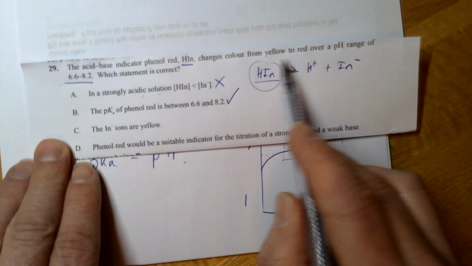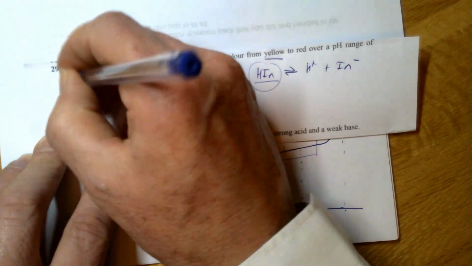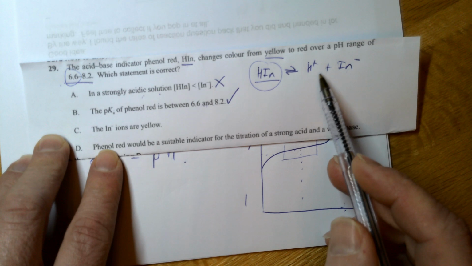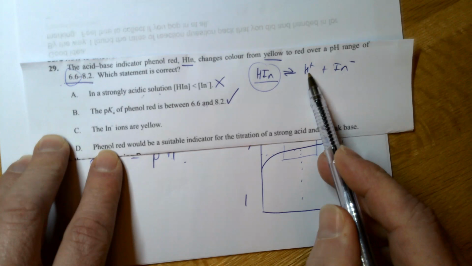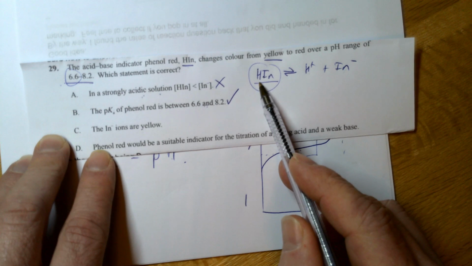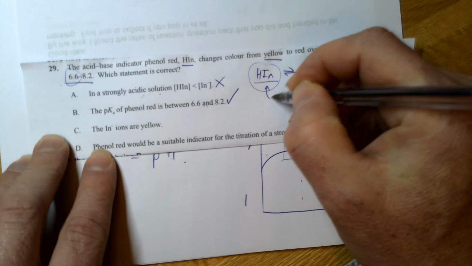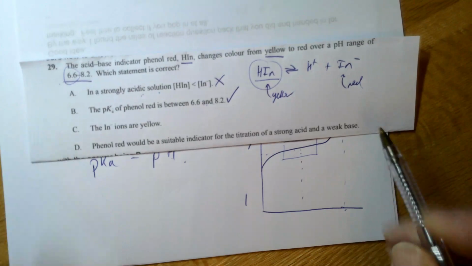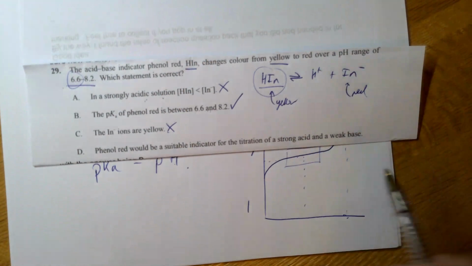We know that when it's acidic, it's yellow at 6.6 and below. And we also know that when it's highly acidic, we've got a high concentration of H plus. The equilibrium lies to the left. So this stuff, HIN, must be yellow and this stuff, IN minus, must be red. We can work it out from here. So that can't be right. And we know it's not anyway.